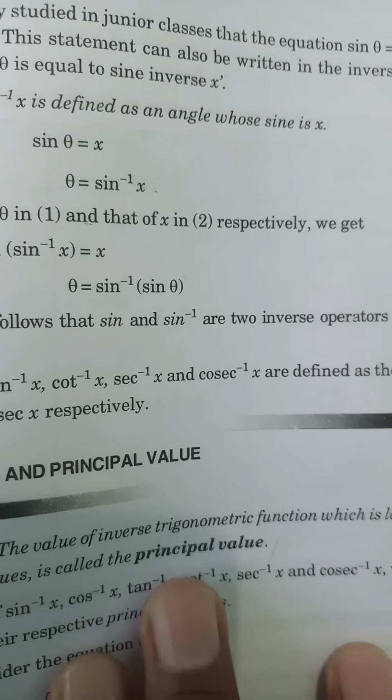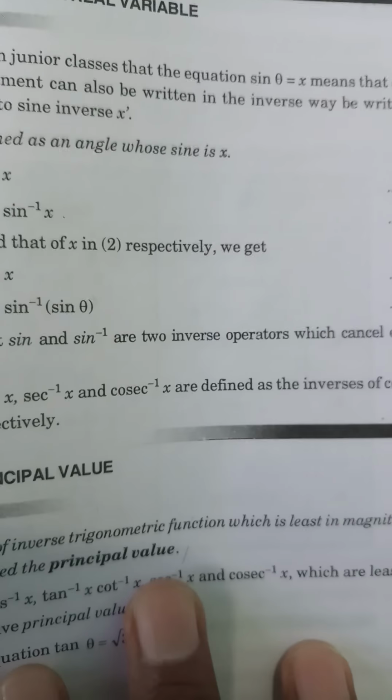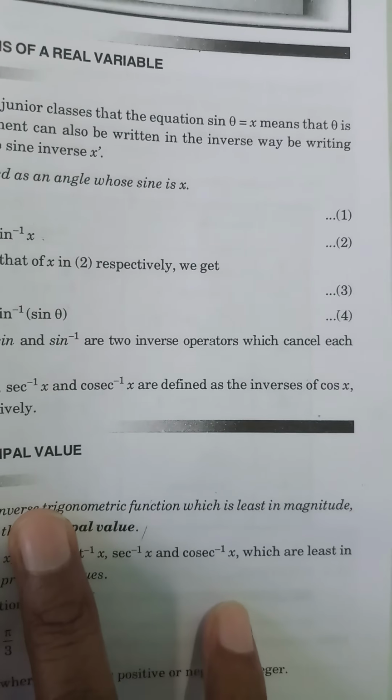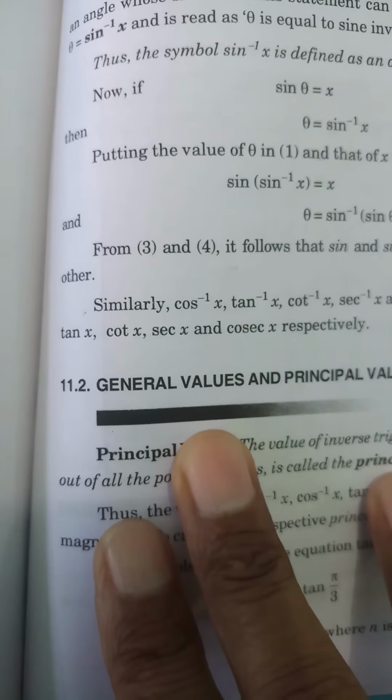From 3 and 4, it follows that sine and sine inverse are two inverse operations which cancel each other.